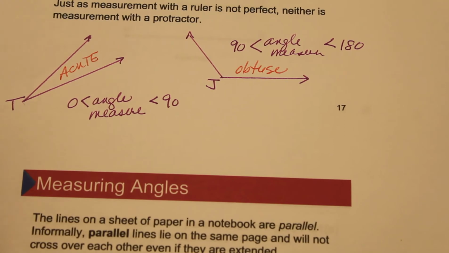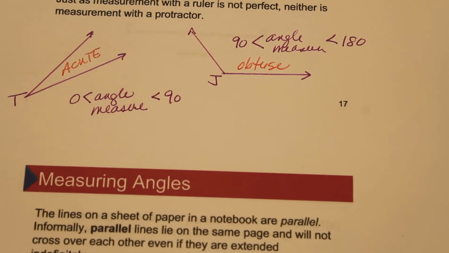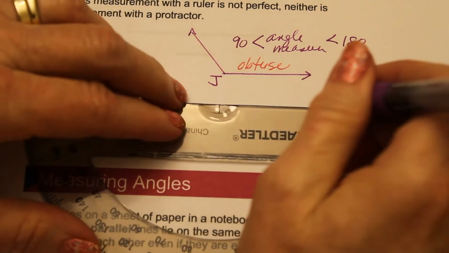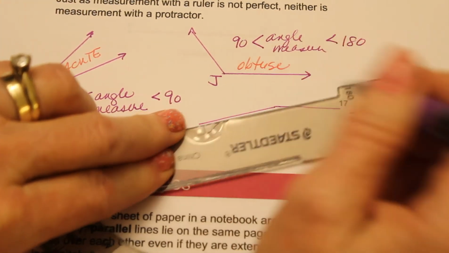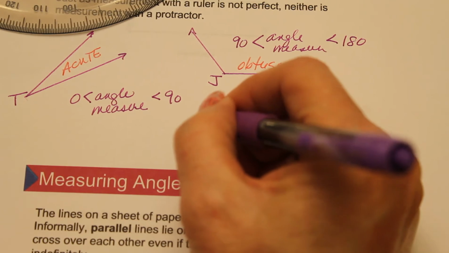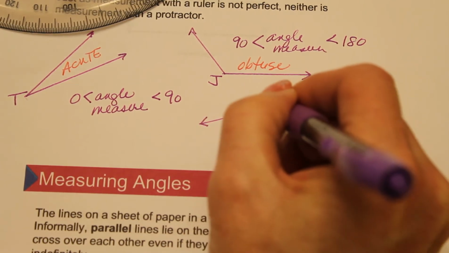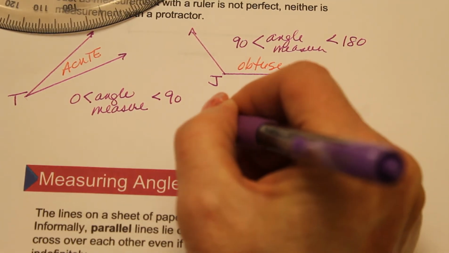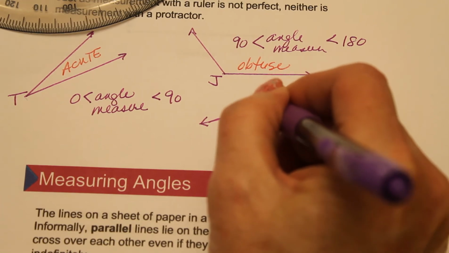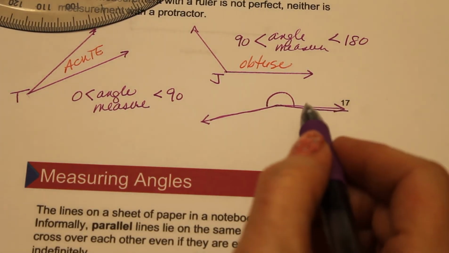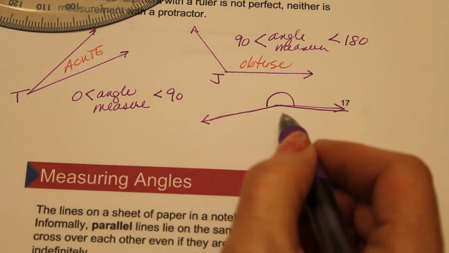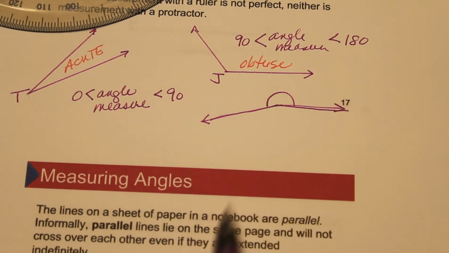And then the last type of angle we have is one that's greater than 180 but less than 360. And we're going to draw the arc there. So we have to tell whoever's looking at this angle that we're not talking about this smaller angle here. We're talking about the larger angle.